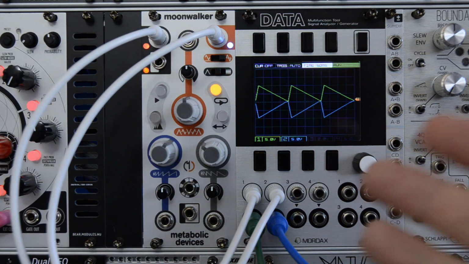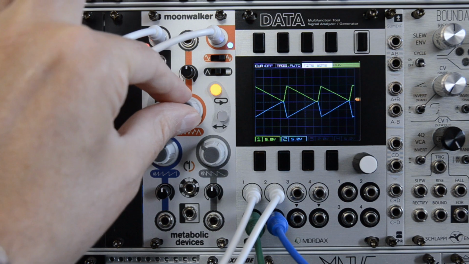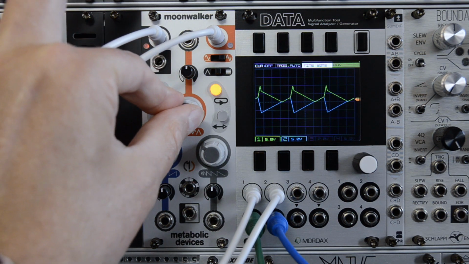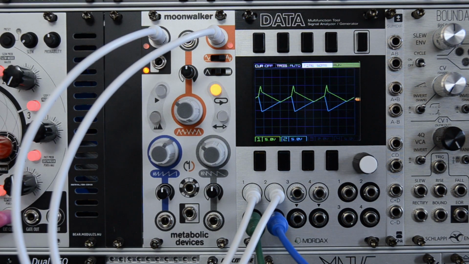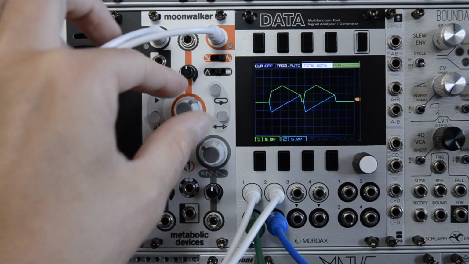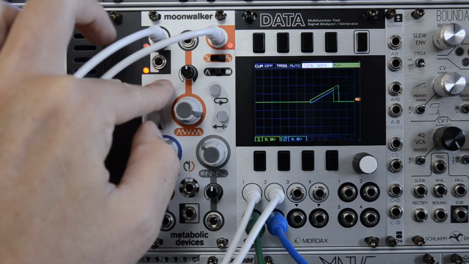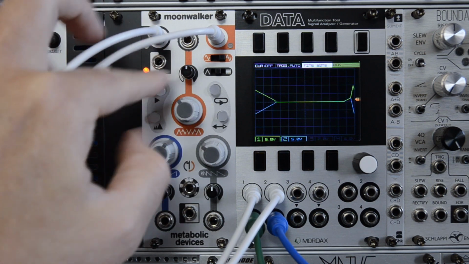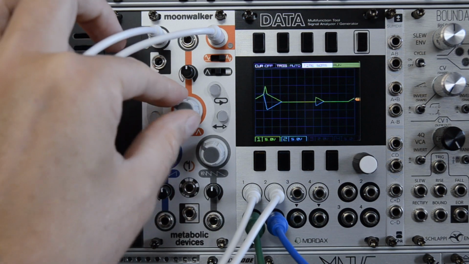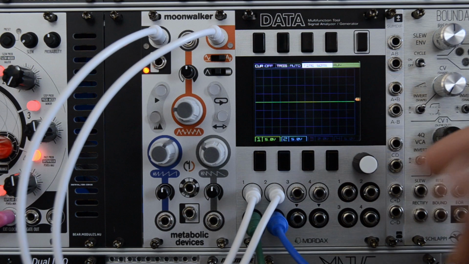And to make a little bit more sense of what you can see on the scope, it's important to understand that the green trace is always starting at 0. It doesn't matter where the phase offset knob is, or what the shape of the green trace is.